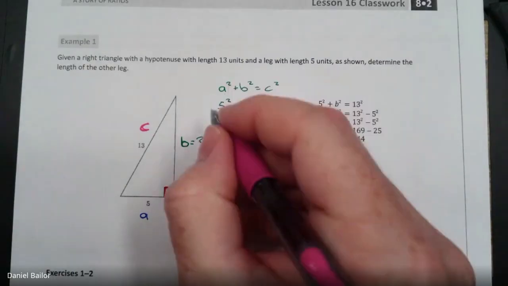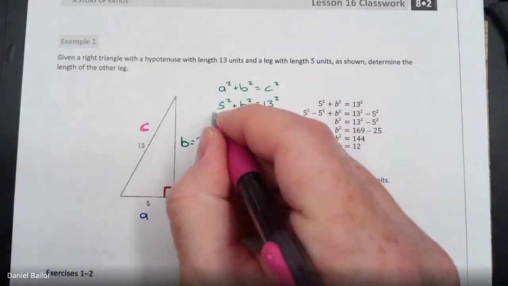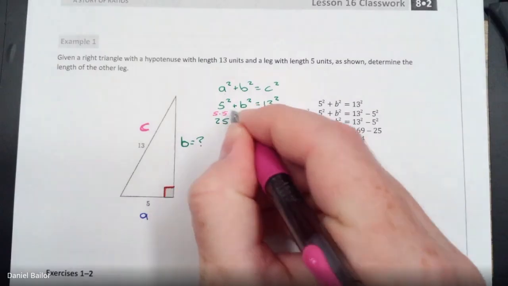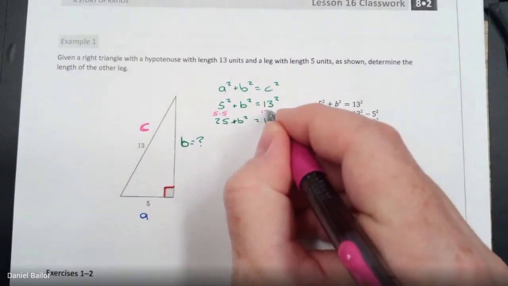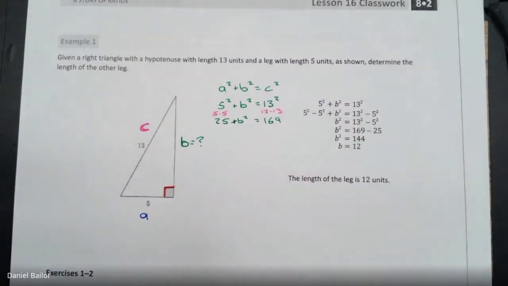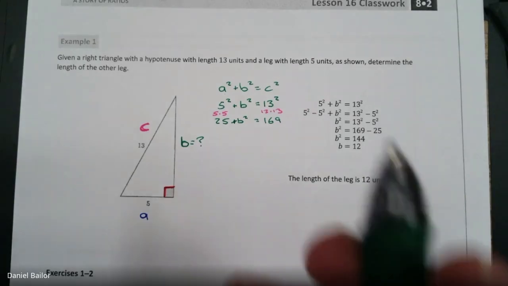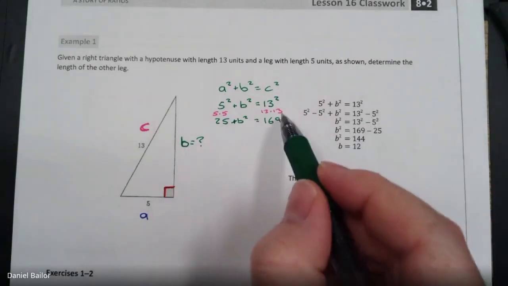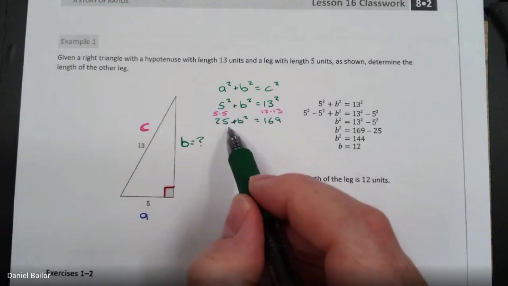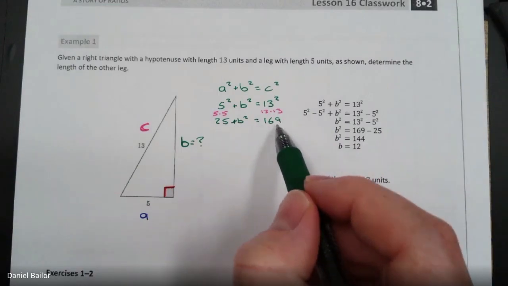You can, if you want, add the extra step where you do 5 times 5 and 13 times 13. I'm just doing that step in my head, but you can do it on paper if it makes you more comfortable. But regardless of whether you write it down or not, we have 25 plus B squared equals 169.